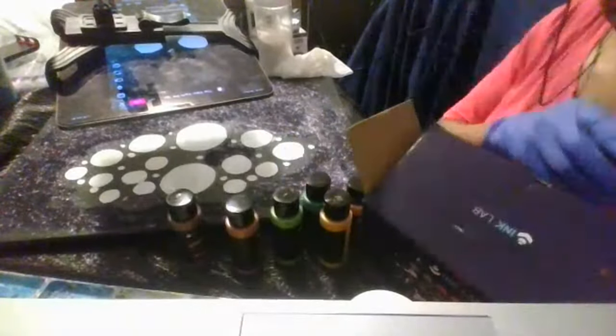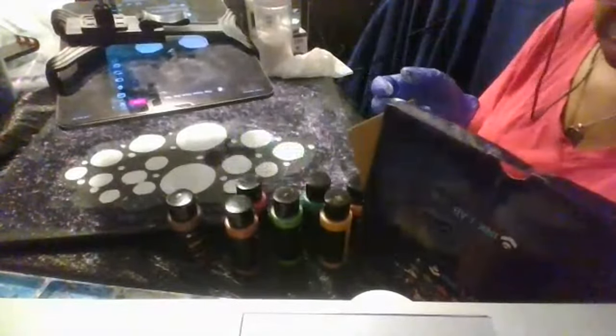Some of them are light enough to use. Some pinks. Okay, so I'm gonna have to mix them. Oh, I think I have white metallic. Yeah. So this is going to be interesting.